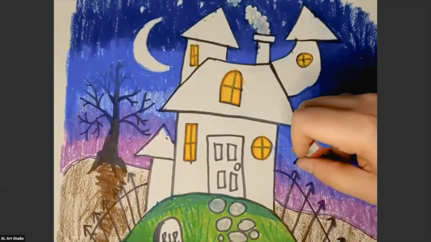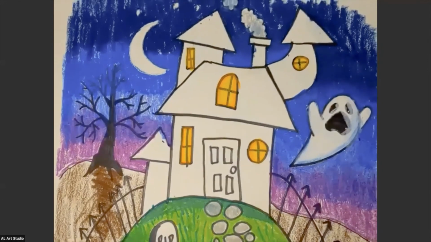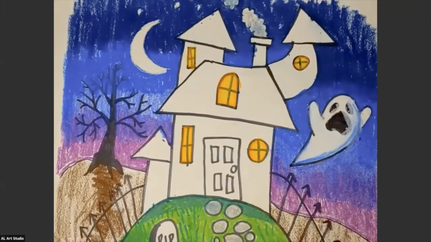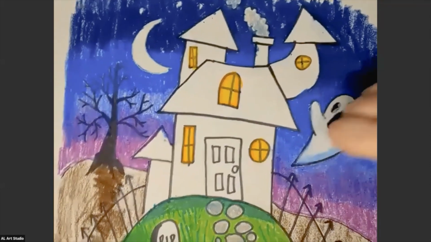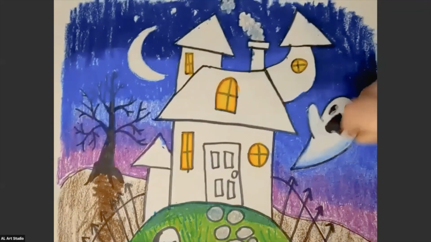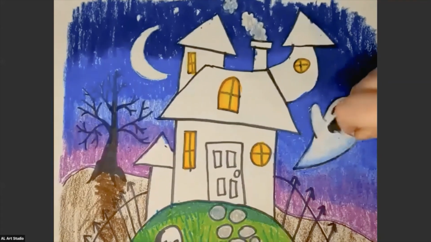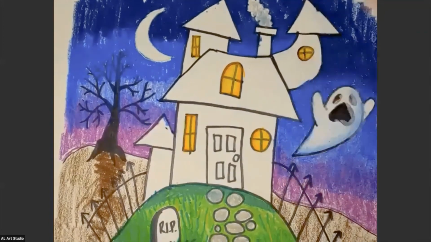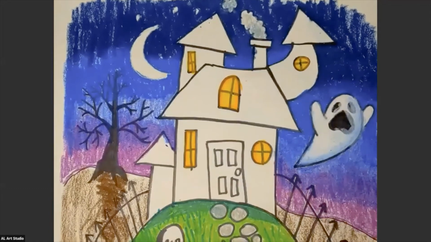I'm going to have a little bit of shadow on my ghost, on the bottom side, just a little bit of blue. And then I'm going to take the white again, a lighter color, and blend it just like I did with everything else. Make it super smooth. I'll cover up the black eyes and mouth again later.